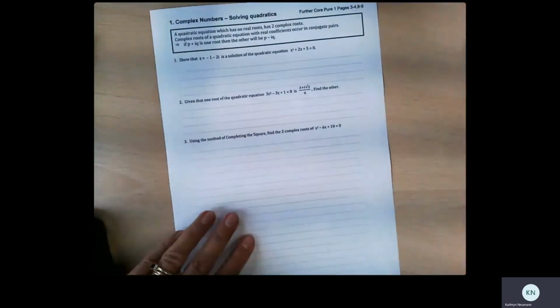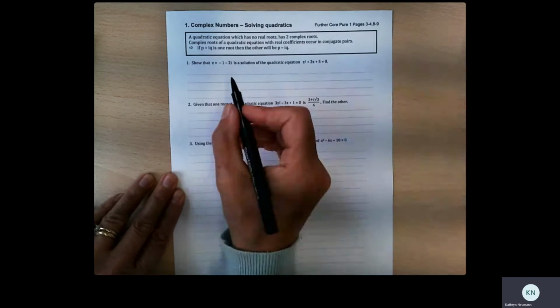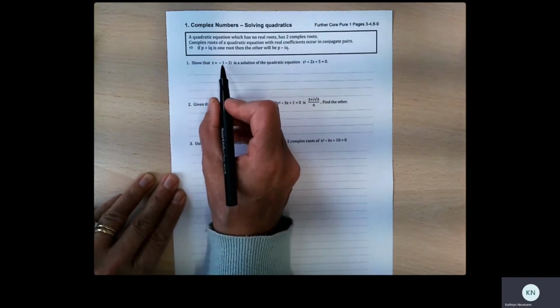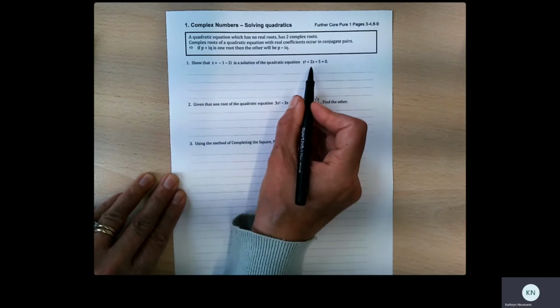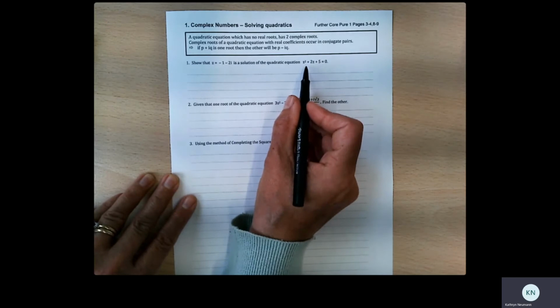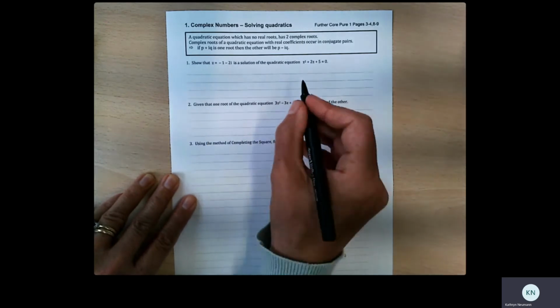On to the next page. This is where you would probably have first realized that you needed to be able to use complex numbers. So if we're looking at solving quadratics, it says, first of all, show that z, which is minus 1 minus 2i, is a solution of this quadratic equation. So you could do this by using the quadratic formula. So I'm going to give 3 different ways of doing this.